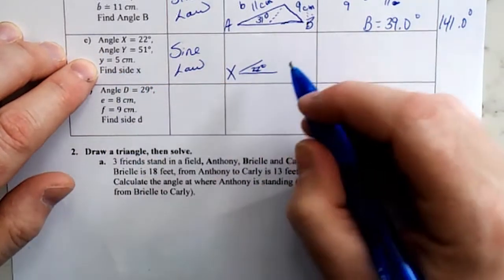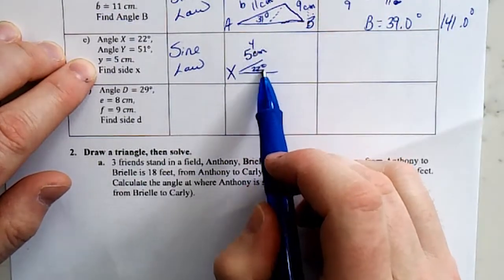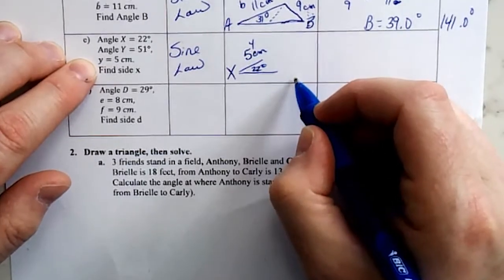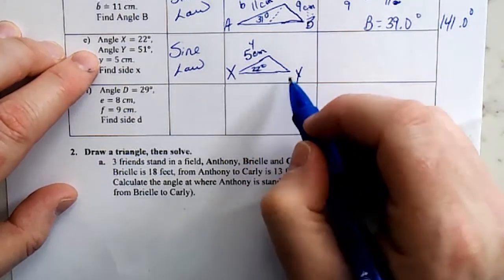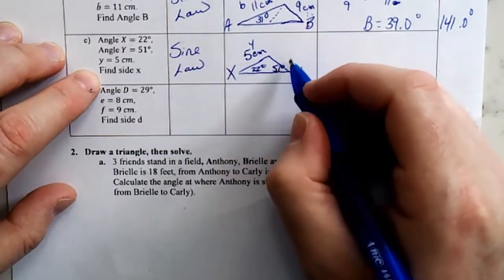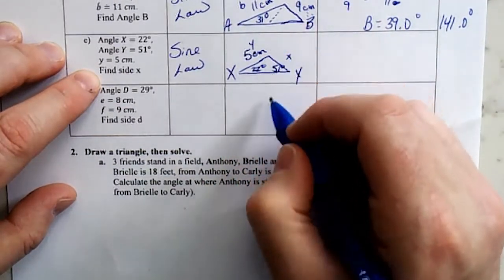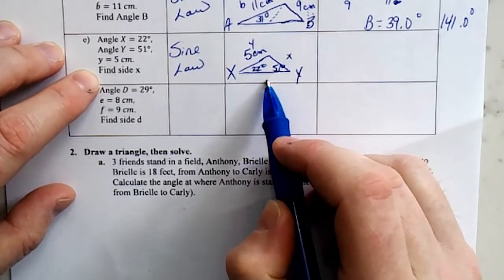What I'm going to do is put 5 centimeters here. And if side Y is here, then angle Y has to be at the bottom. So angle Y is 51 degrees. Side X is over here, and we don't know what is on top and the side on bottom. Probably Z, but we don't even need it.